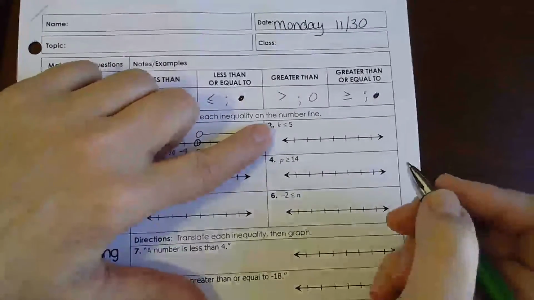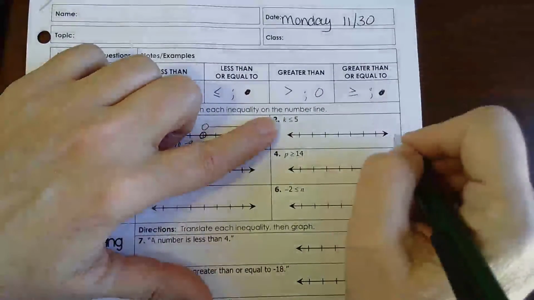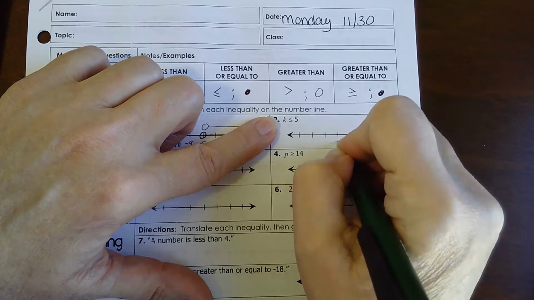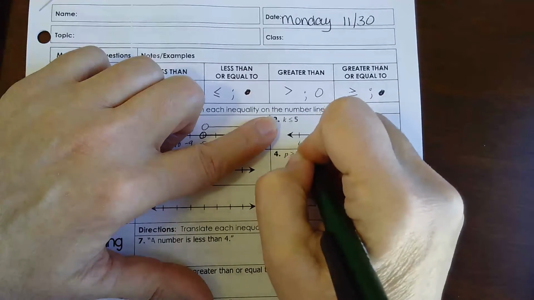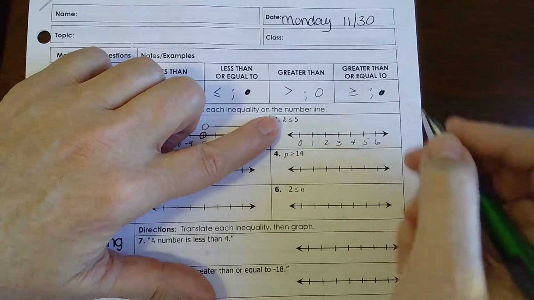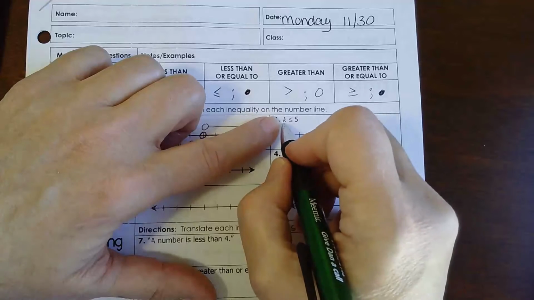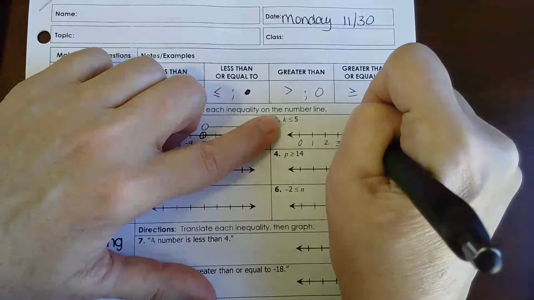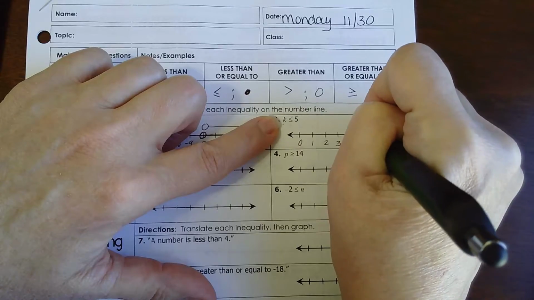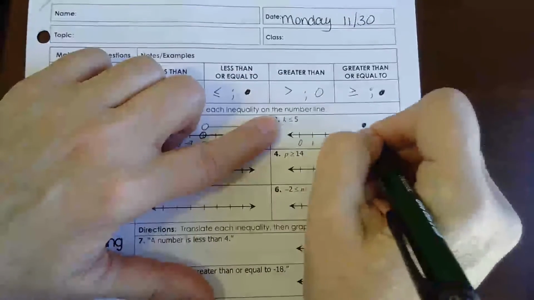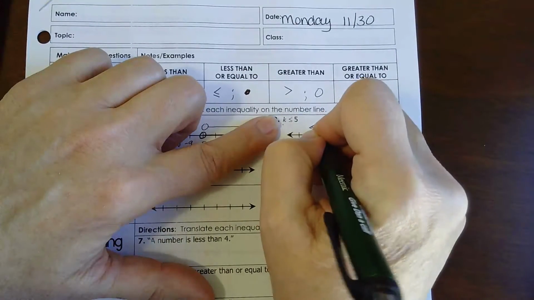All right, for number 2, we want 5. So if we start at 6, 5, 4, 3, 2, 1, and 0, or you can start with whatever number you want as long as there's a 5 on there. This is telling us we want all the numbers less than or equal to 5. So here's our 5. It's a less than or equal to, so we're going to have a closed circle. And we want all the numbers less than that, so we're going to go to the left.